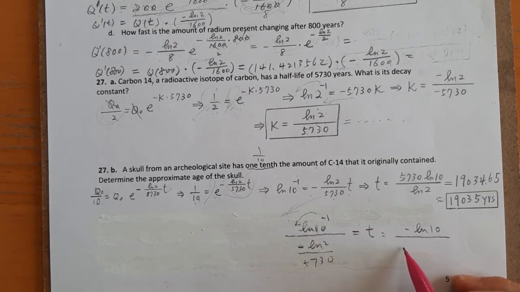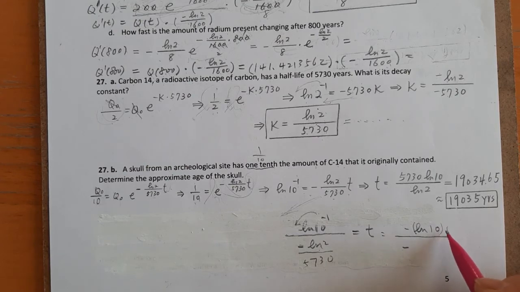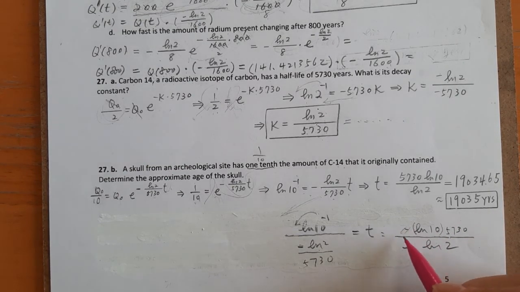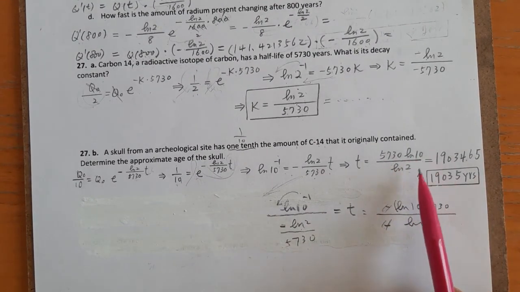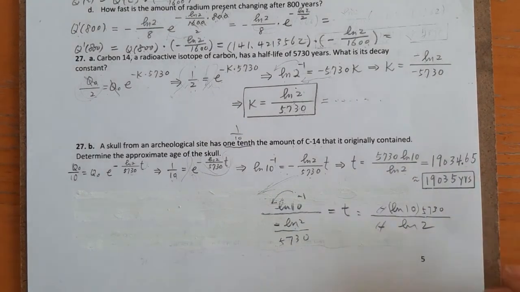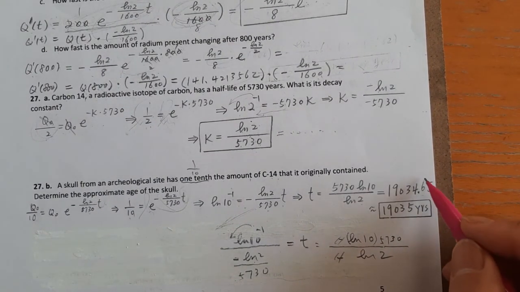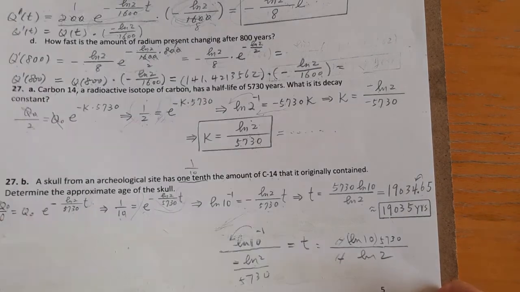With this negative and this reciprocal, it's times 5730 over ln2, and the negative sign cancels with the negative sign. So you get this, and use a calculator to figure it out. They ask approximately how many years, so you can round, and you get 19,035 years after that it becomes 1/10 of it.